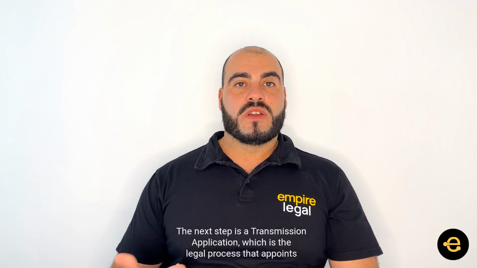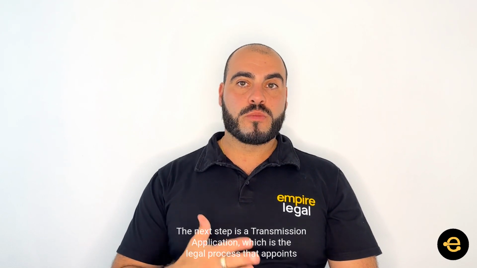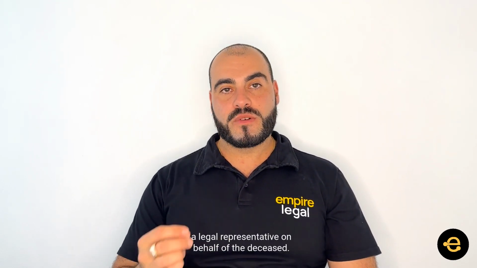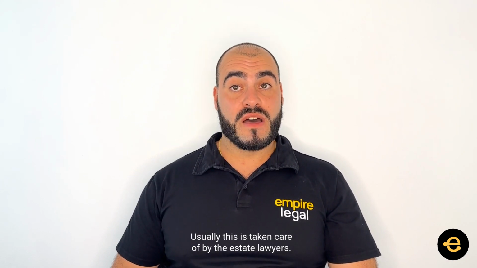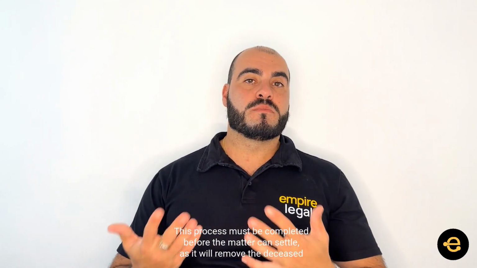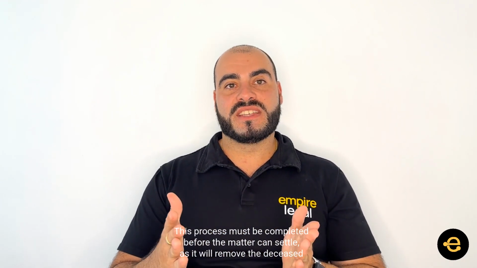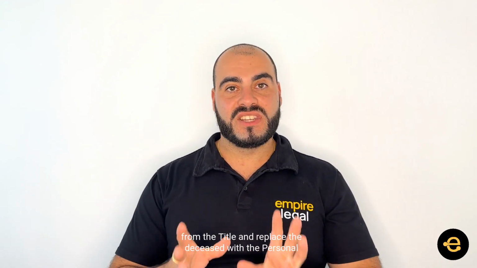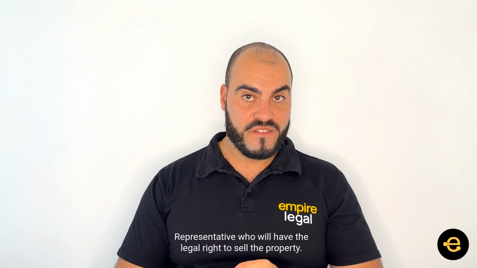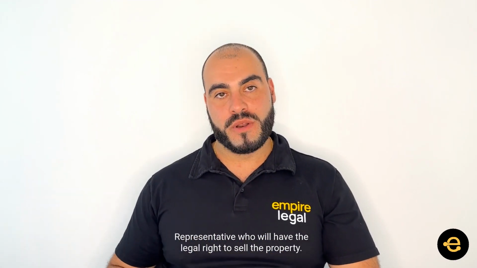The next step is a transmission application, which is the legal process that appoints a legal representative on behalf of the deceased. Usually, this is taken care of by the estate lawyers. This process must be completed before the matter can settle, as it will remove the deceased from the title and replace the deceased with the personal representative who will have the legal right to sell the property.